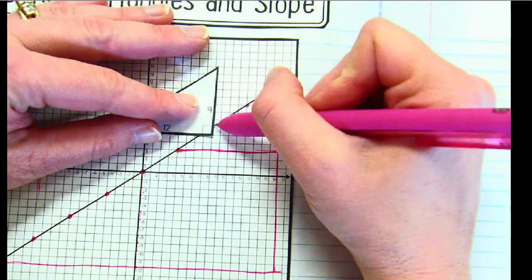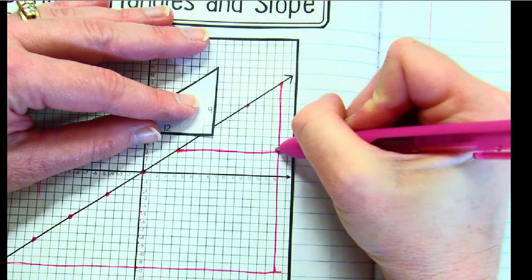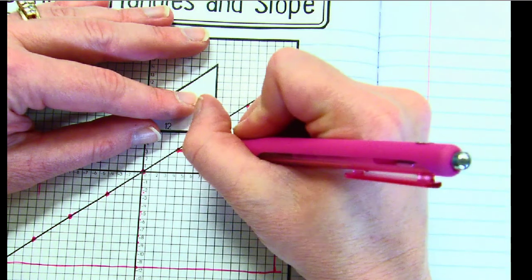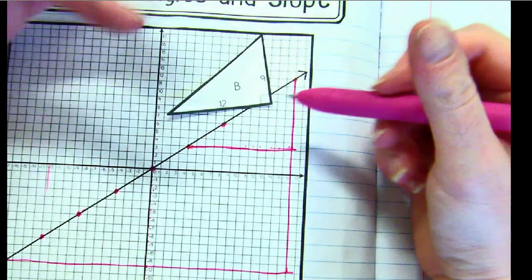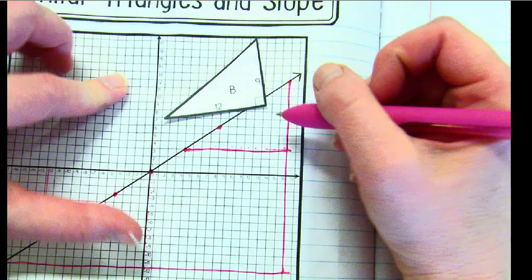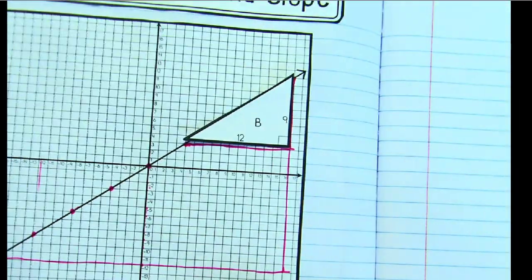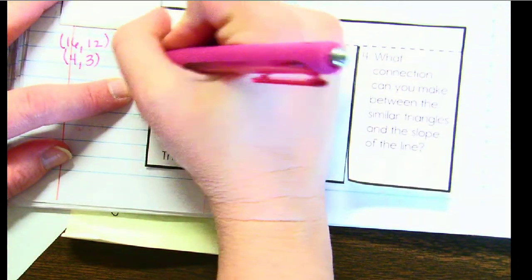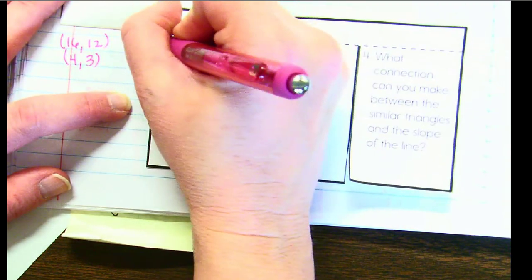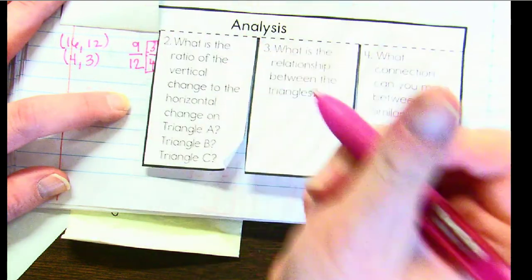They've given us here, what's the height? 9. What's the length? 12. Okay, so it matches up. I have a vertical height of 9 and a horizontal height of 12. So it is y divided by x, and that will simplify to 3/4. So the slope here is 3/4.